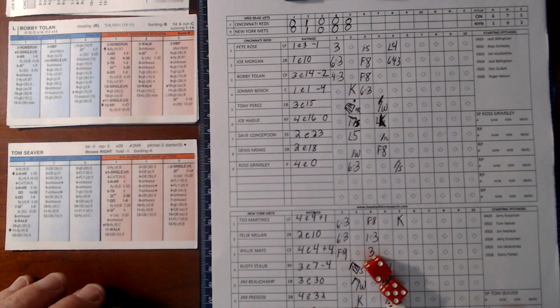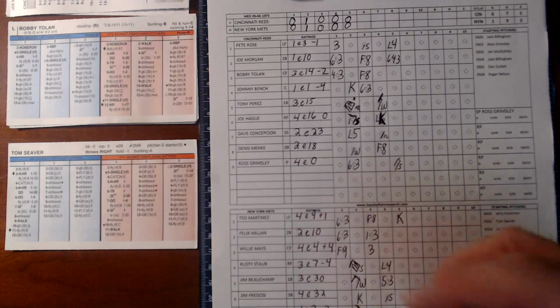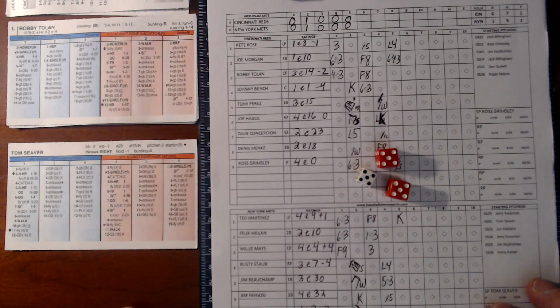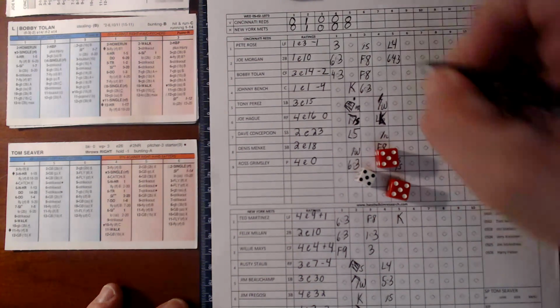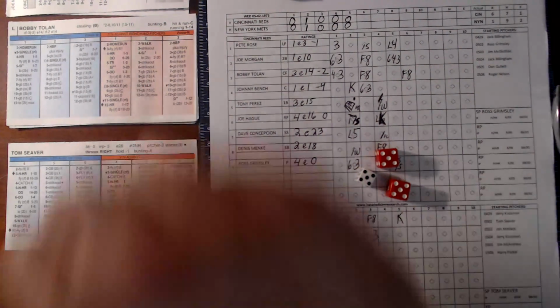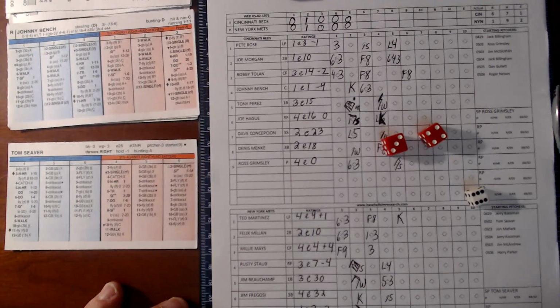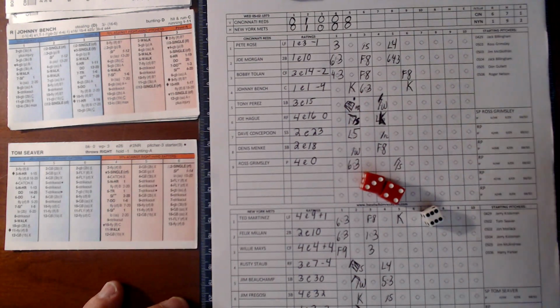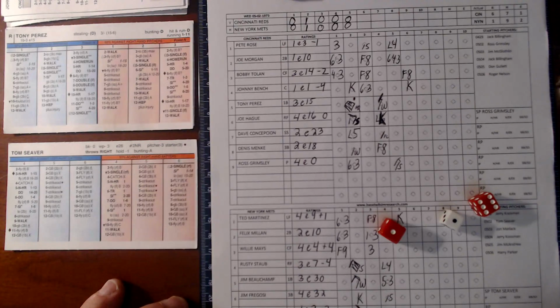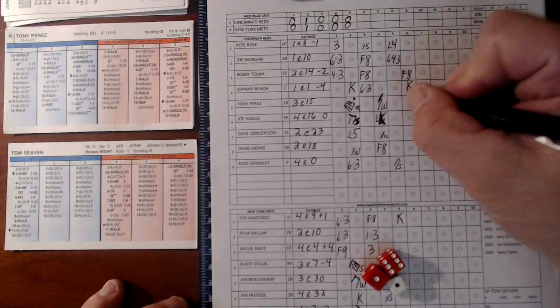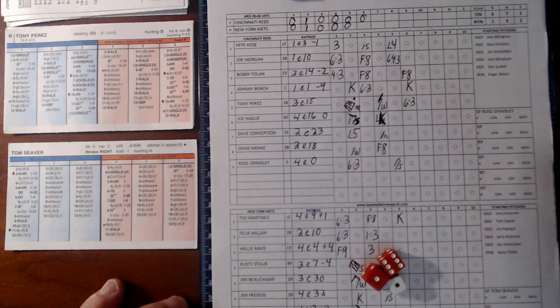Bobby Tolan, the batter. .510 versus a lefty. Fly out to center. Johnny Bench, the batter. 6-7 versus a righty. Struck him out. Tony Perez. 1-7 versus a righty. Ground out to short. Quick 1-2-3 inning for Seaver.